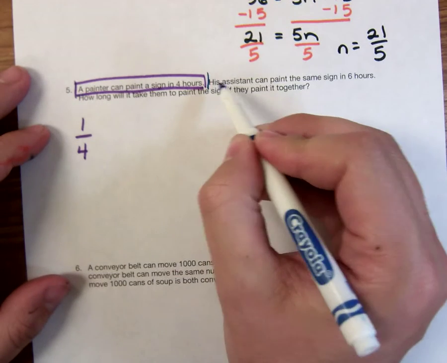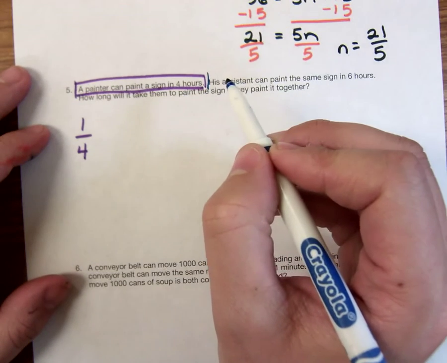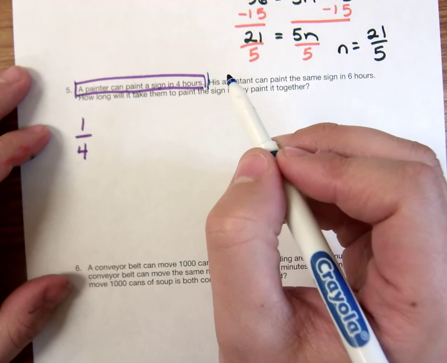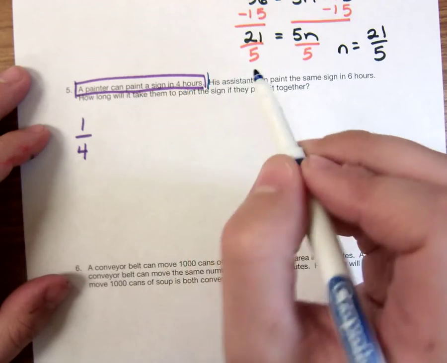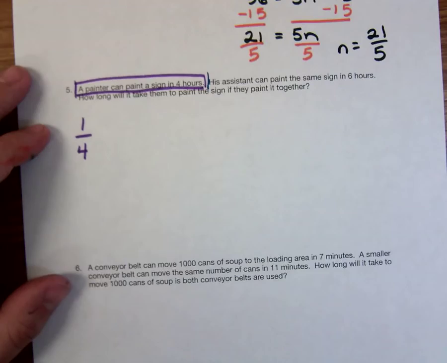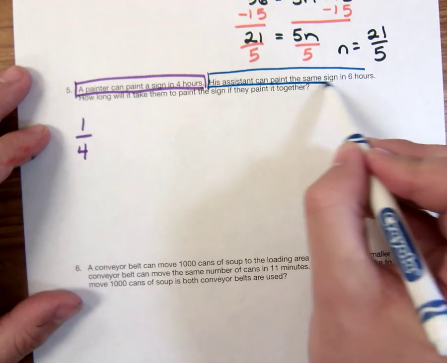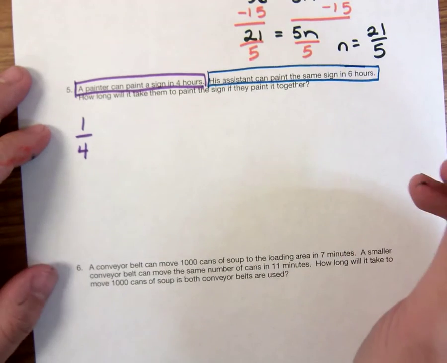Why does 1 hour matter? Well, it's like the calories per peanut butter cookie problem. I'm trying to figure out the amount per hour, like I was trying to figure out the calories per cookie. His assistant can paint the same sign in 6 hours. So how much of the sign can he paint in 1 hour?